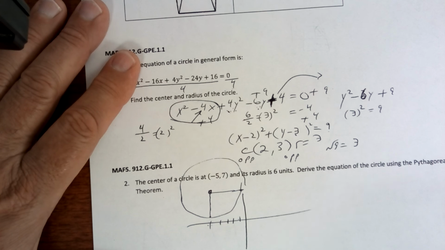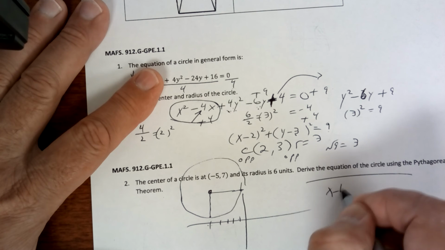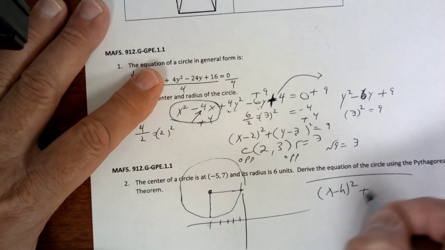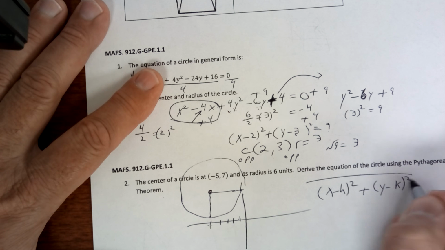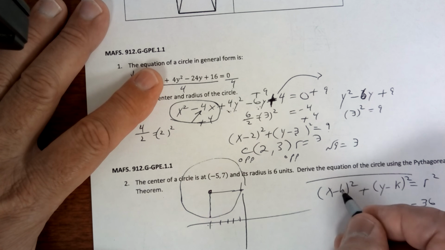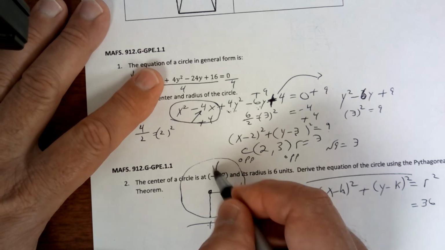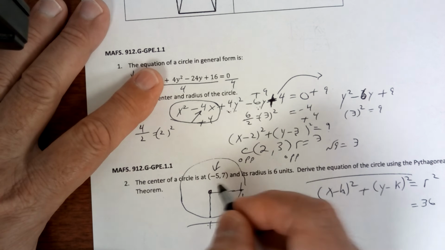Derive an equation using Pythagorean's theorem. Remember, it's x minus h quantity squared plus y minus k quantity squared equals radius squared. Well, they tell you the radius is 6, so 6 times 6 is 36. This is going to be x minus your x in this case, and that's h, k, just so you know.